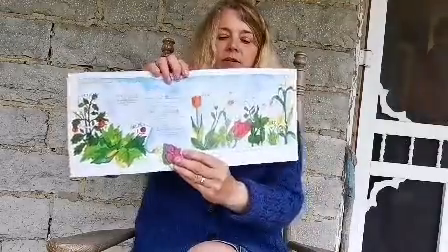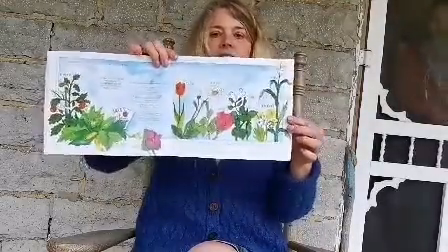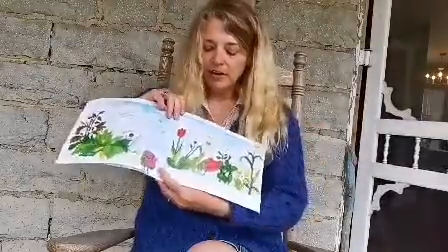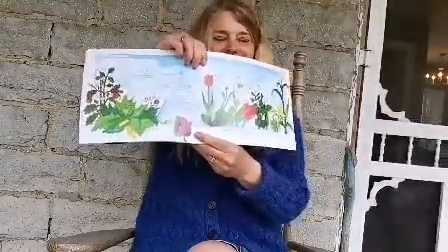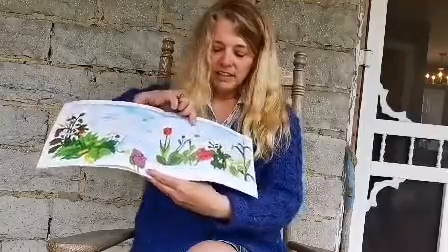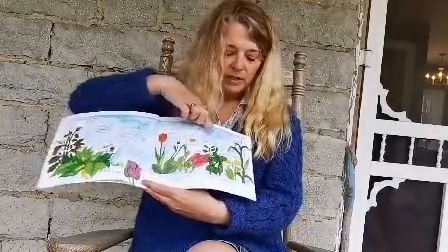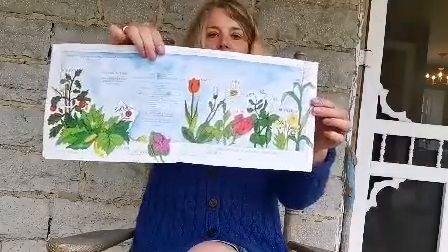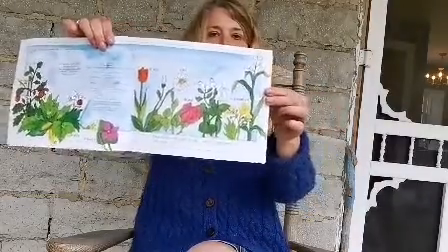A seed contains the beginning of a new plant. So there's some beautiful flowers that have seeds in them that were started from seeds. We have the tulip, and you might have some tulips up at your house right now. We have daisies, roses, sweet peas, buttercups. All those flowers help to make our world so beautiful in the spring and summertime.